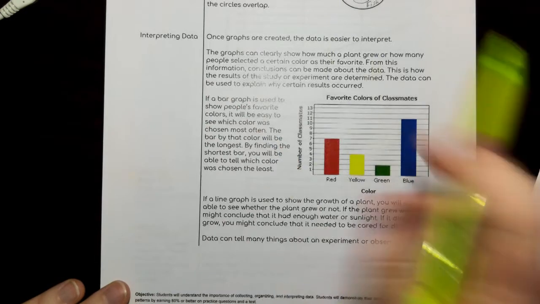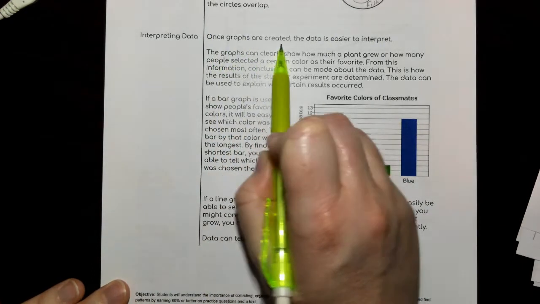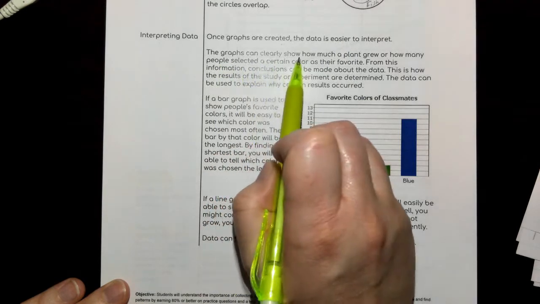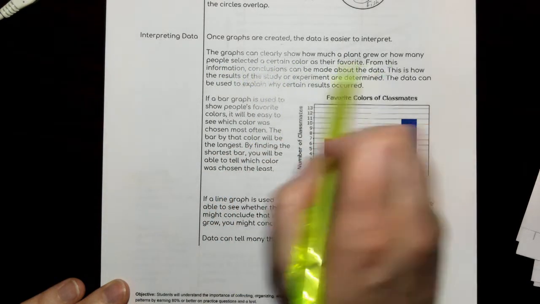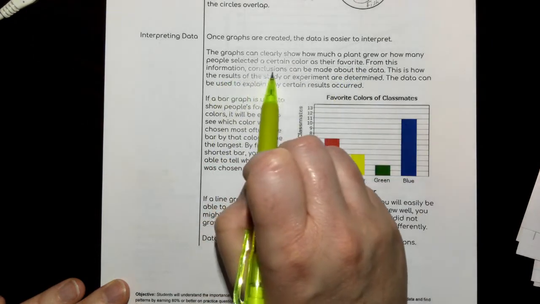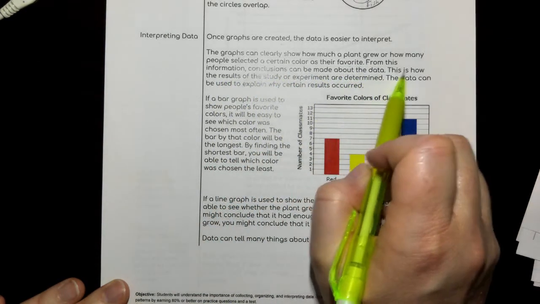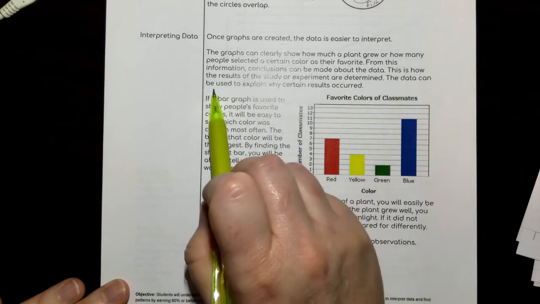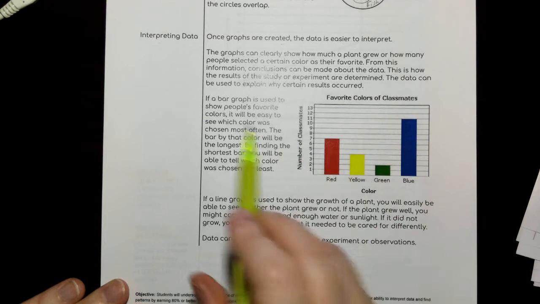How to interpret data. Once your graph is created, the data is much easier to interpret. The graphs can clearly show how much a plant grew or how many people selected a certain color as their favorite. From this information, conclusions can be made about the data. This is how the results of the study or experiment are determined. The data can be used to explain why certain results occurred.